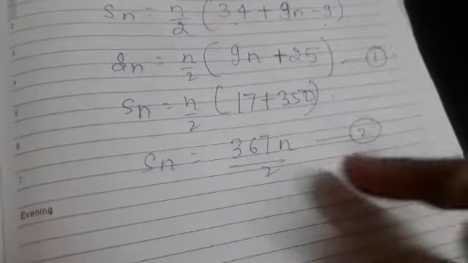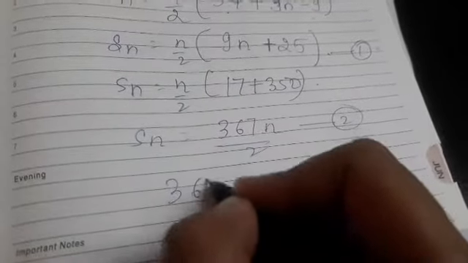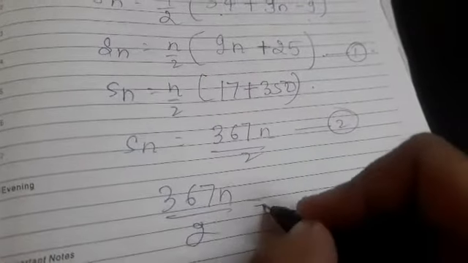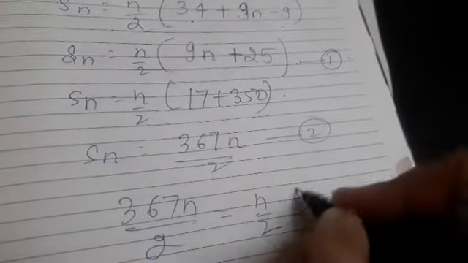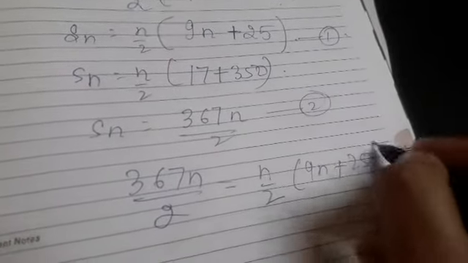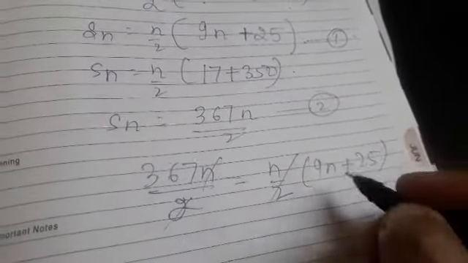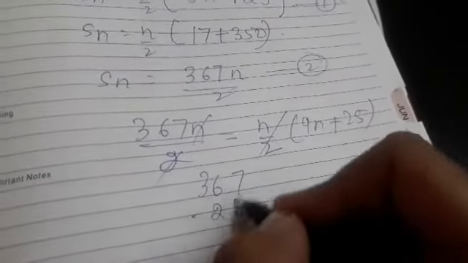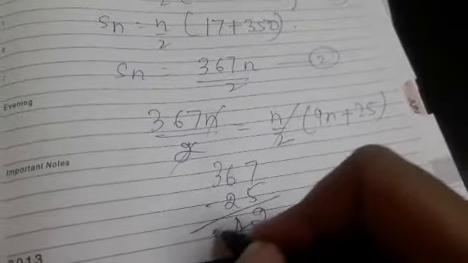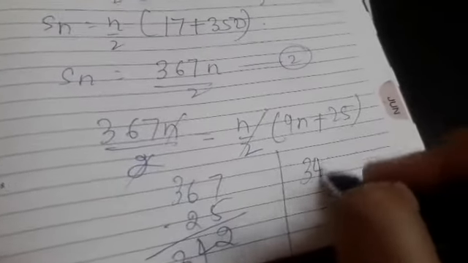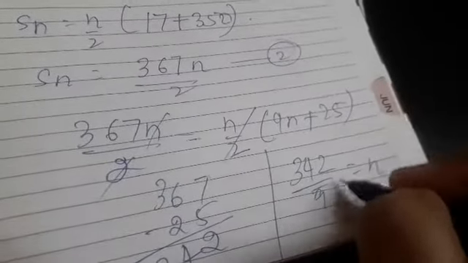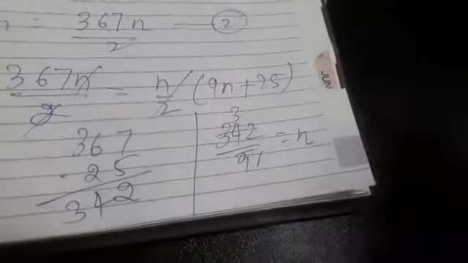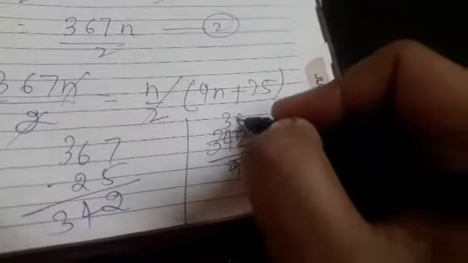Very simple, we will equate these two. 367n by 2 is equal to n by 2 into (9n plus 25). Cancel n by 2 on both sides. 9n is equal to 367 minus 25, which gives 342. 342 by 9 gives 38.